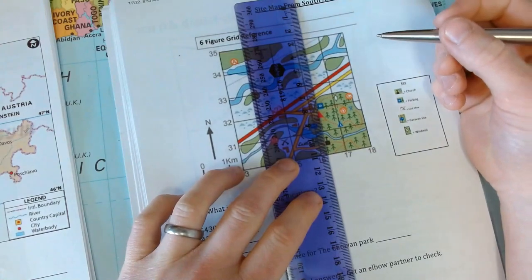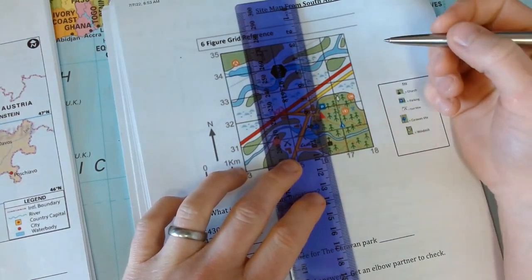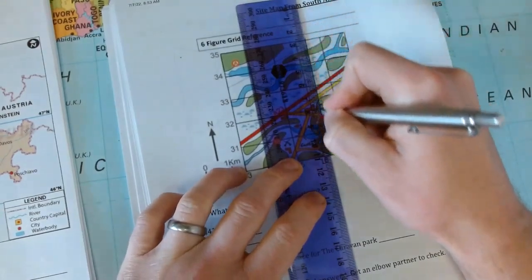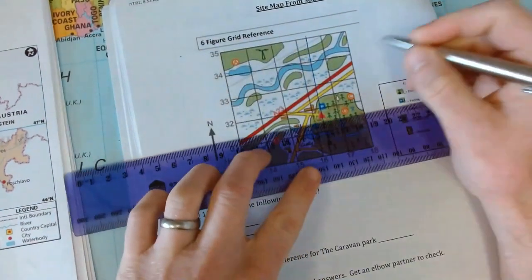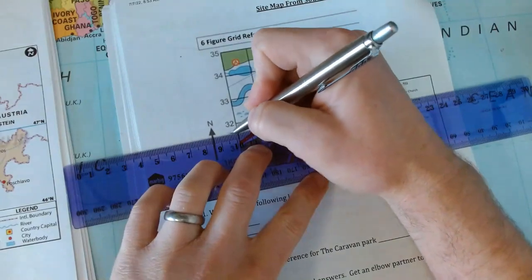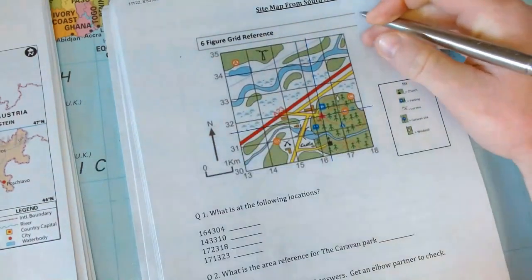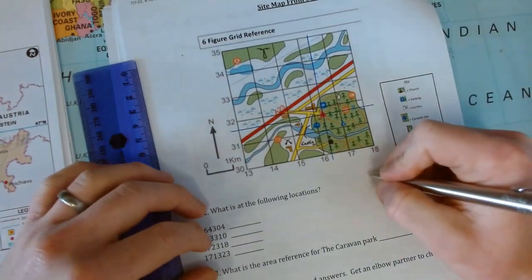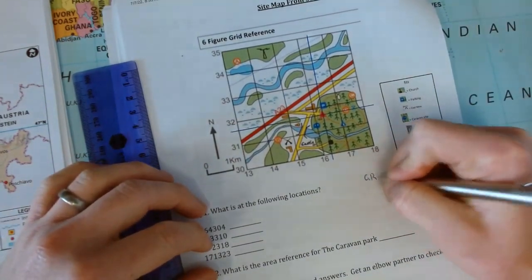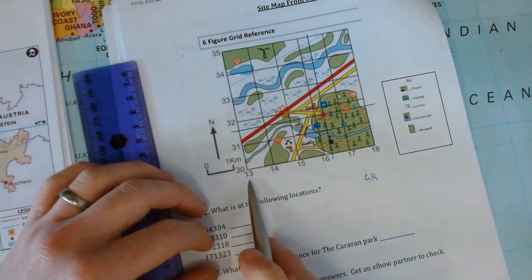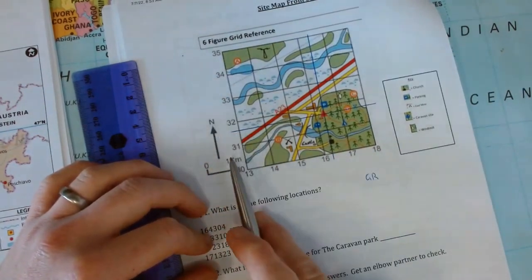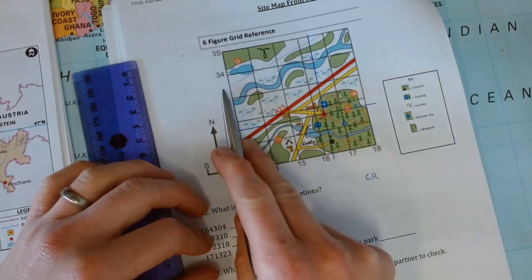So here I've got a grid reference map. We're going to find the grid reference of this red triangle. As I say all the time, you can draw all over the books. So I'm going to draw my cross through the red triangle. And the grid reference, walking to the tree before I climb it, the bottom before the side.